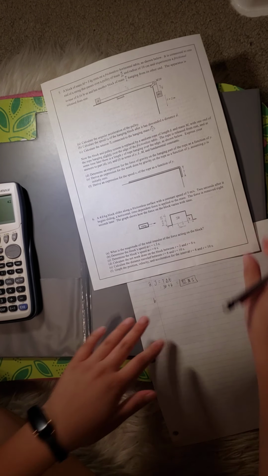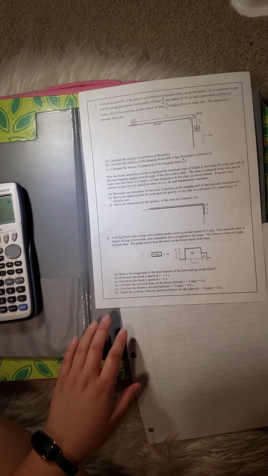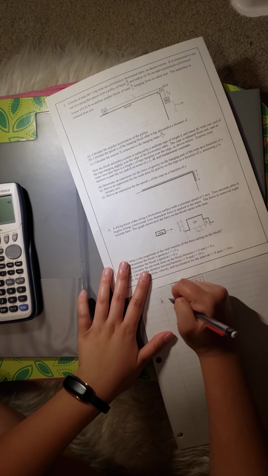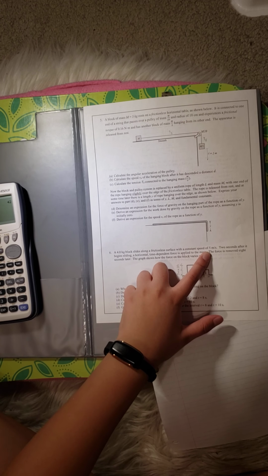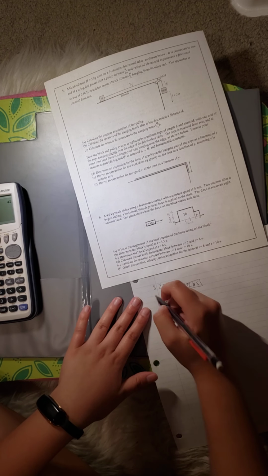Determine the block's speed at 1.5 seconds. In the little blurb, it tells us that it has a constant speed of 5 meters per second, and then at 2 seconds, a force is applied. So 1.5 is before 2, so the speed will remain 5 meters per second.